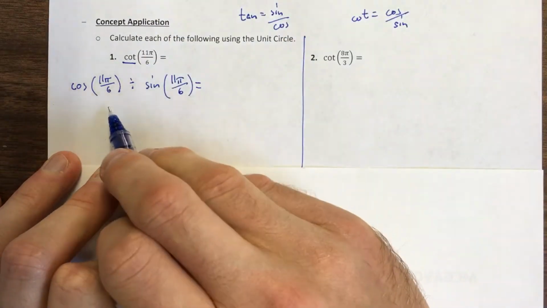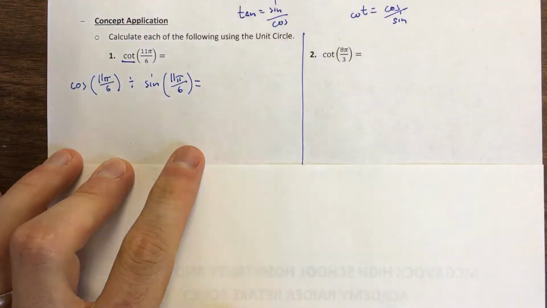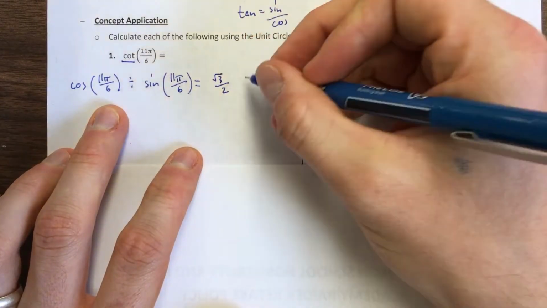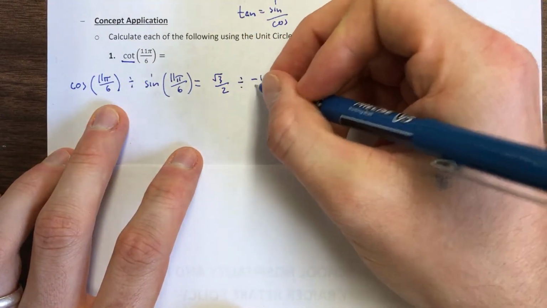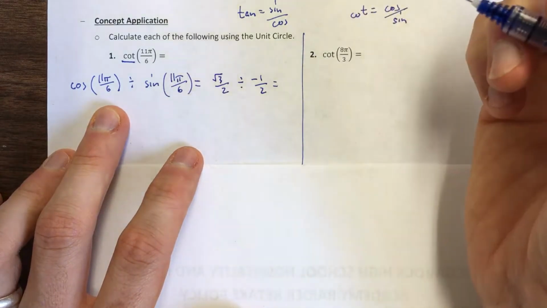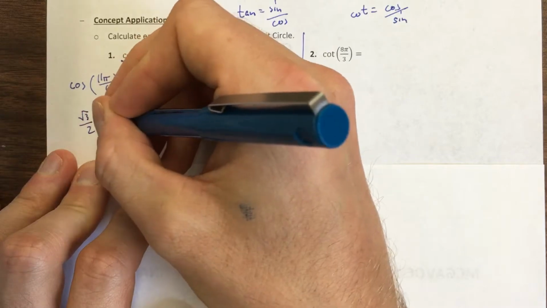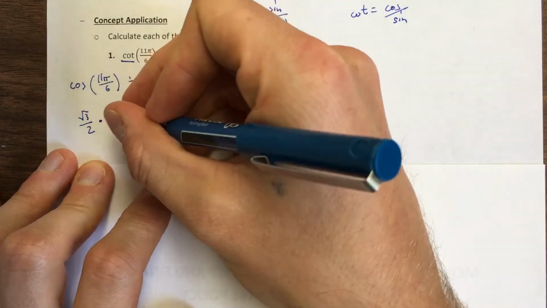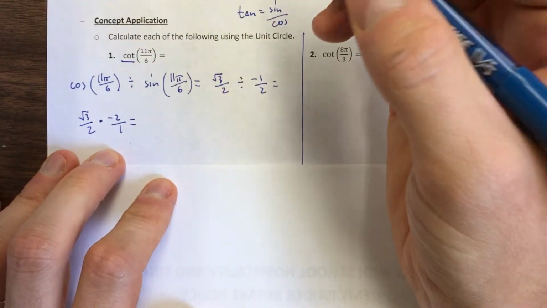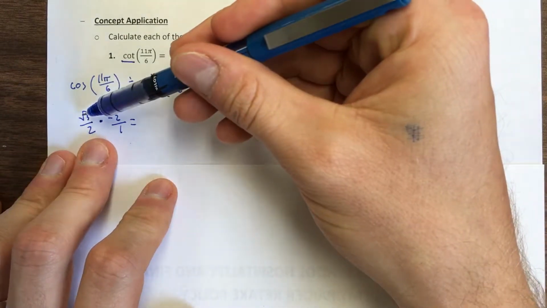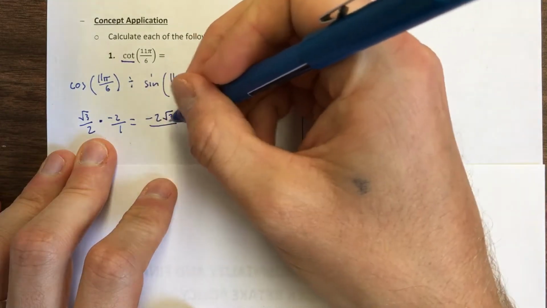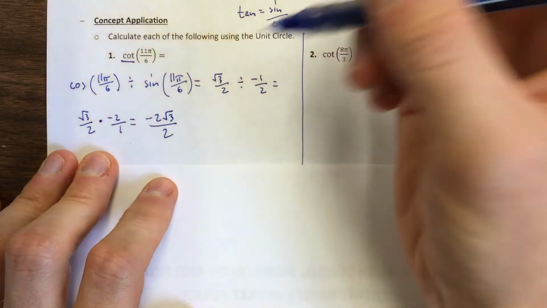But we can see 11 pi over 6, that's actually on our unit circle. Cosine would be square root of 3 over 2. Sine would be negative 1/2. And then similar to what we did with tangent, we're dividing 2 fractions, so we can multiply by the reciprocal. Multiply straight across, we have square root of 3 over 2 times negative 2, which would give us negative 2 square root of 3. 2 times 1 is 2.